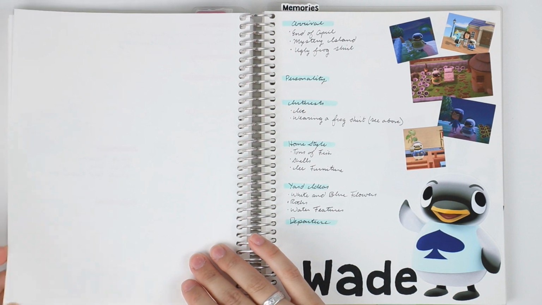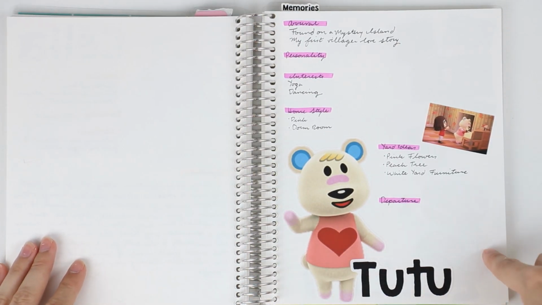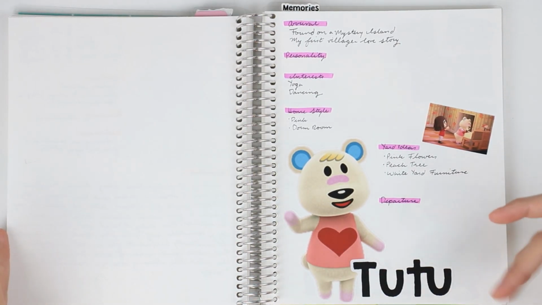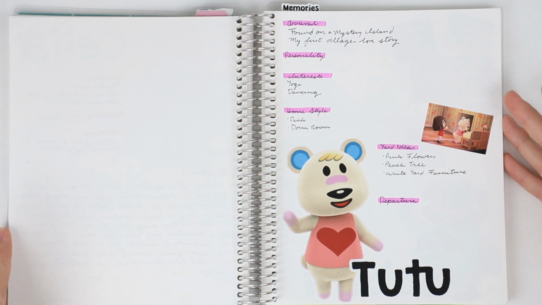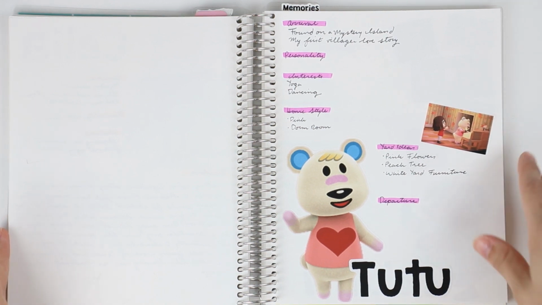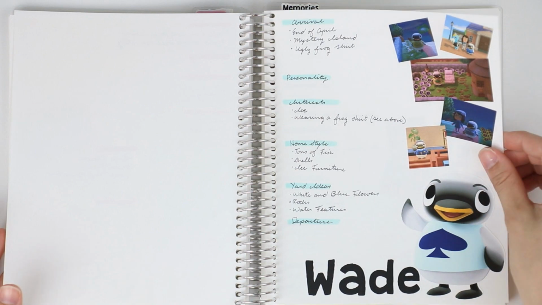This is Tutu. I actually should put down somewhere if they give me their photos, because I'm getting to the point in my friendships with my villagers where they're giving me their photos. So I have one of Tutu and one of Max. So then I have Wade.